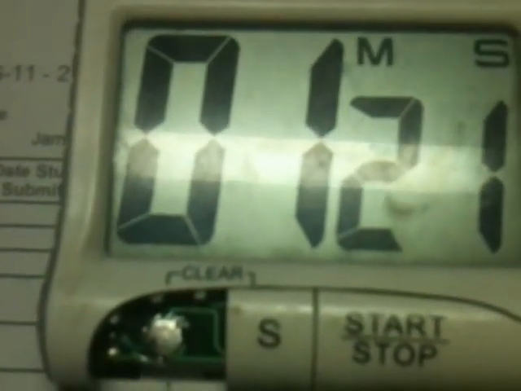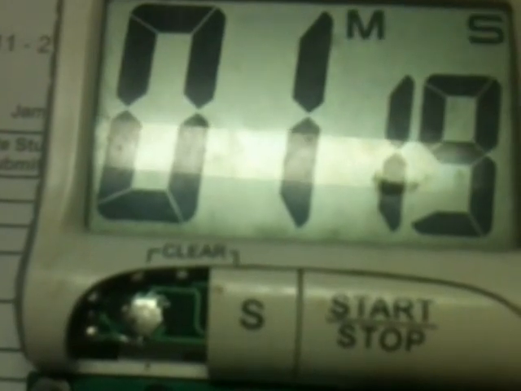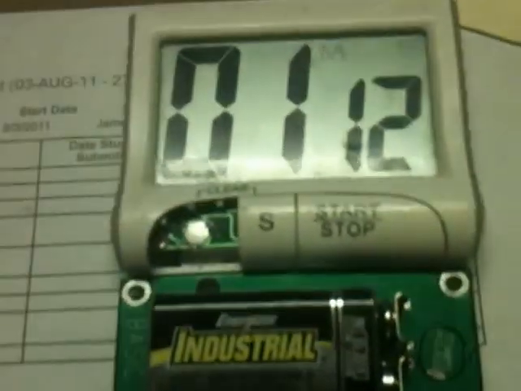And why is that? Because I pressed the push button to start my mini timer before the other, the store-bought timer, or the commercial timer. So now it's going to be less than 1 minute. Supposed to be less than 2 minutes. We'll see.